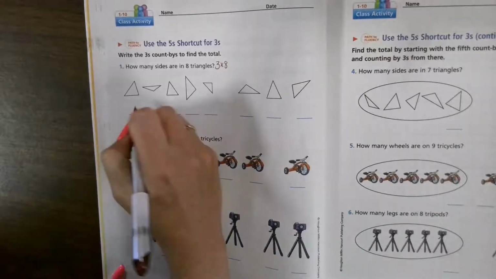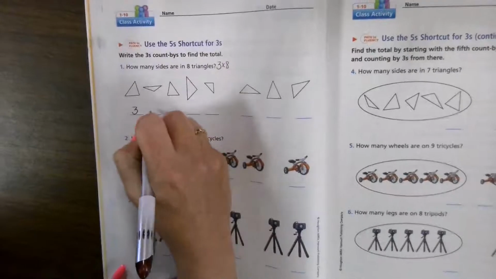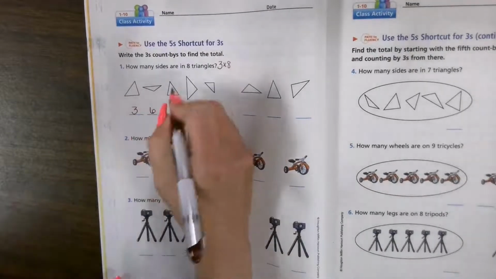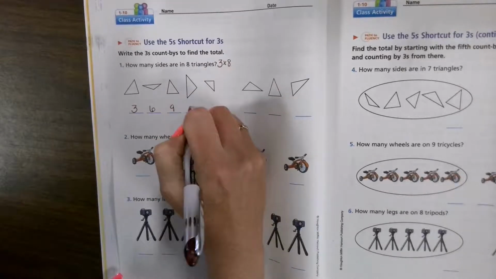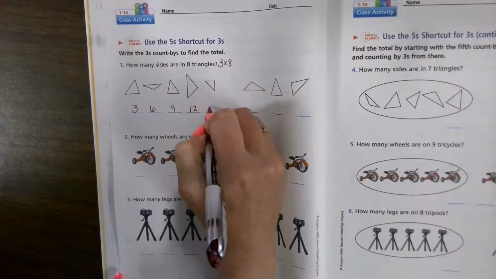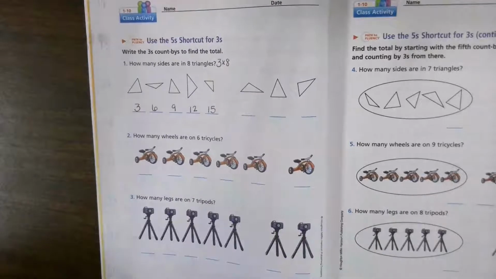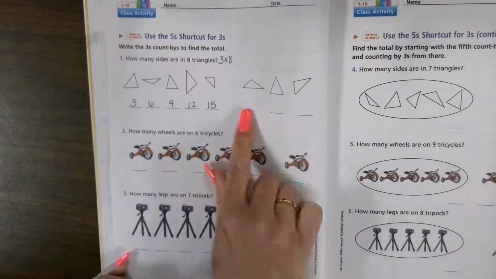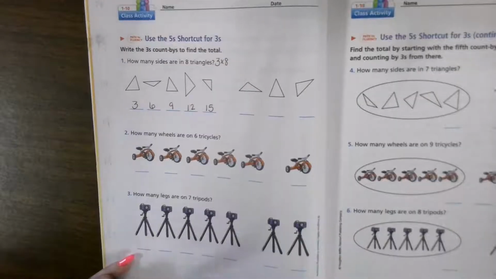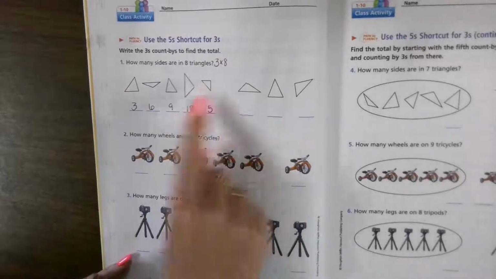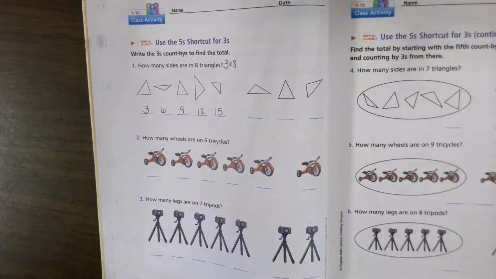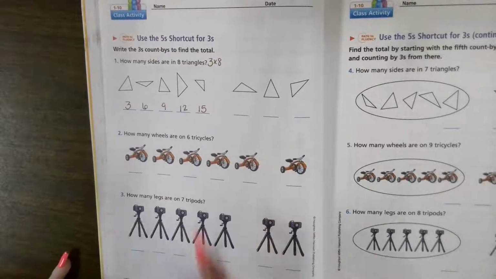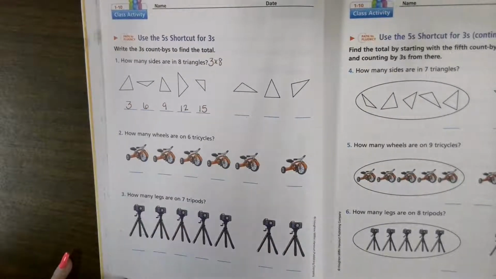So all of that being said, how many sides are in the 8 triangles? Okay, so in the first triangle, we have 3. Now we have 2 triangles, so we have 6. Now we have 3 triangles, so we have 9. Now we have 4, so 9, 10, 11, 12, 13, 14, 15. That's all you're doing. Got it? Now you're going to keep going with these other 2 as well, because this is only 5, and you want to have 8, okay? So you will do the same thing with numbers 2 and 3.